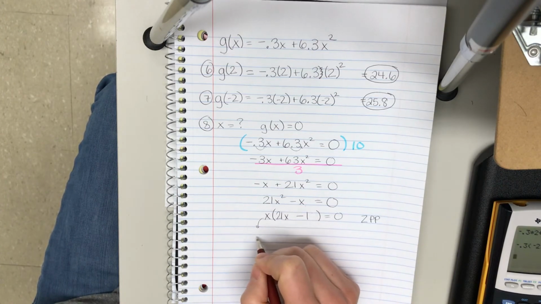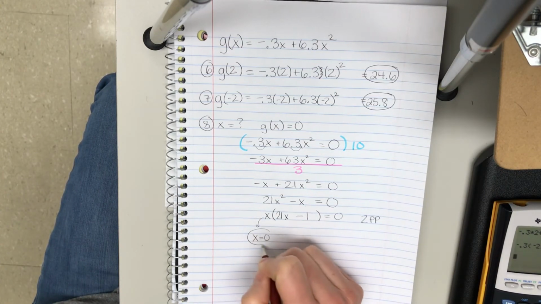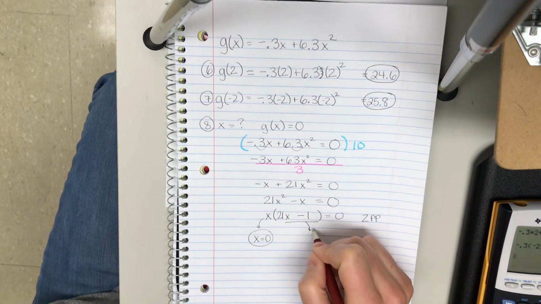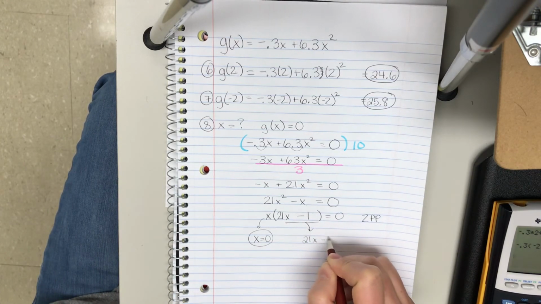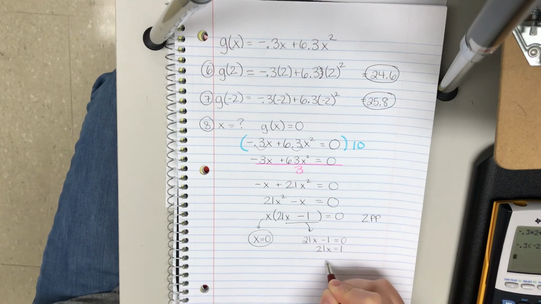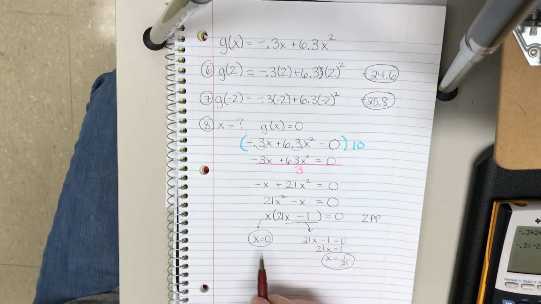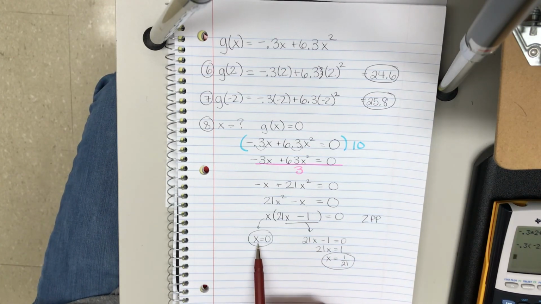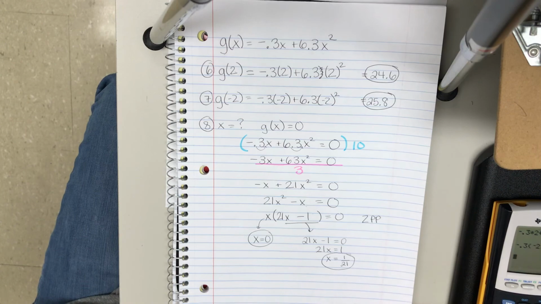So this one is telling me x is equal to 0. That one is telling me 21x minus 1 is equal to 0. So add 1 to both sides, divide by 21, and I get 1/21. So I have two solutions, x equals 0 and x equals 1/21.